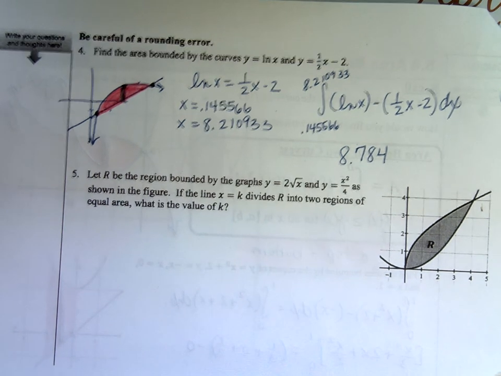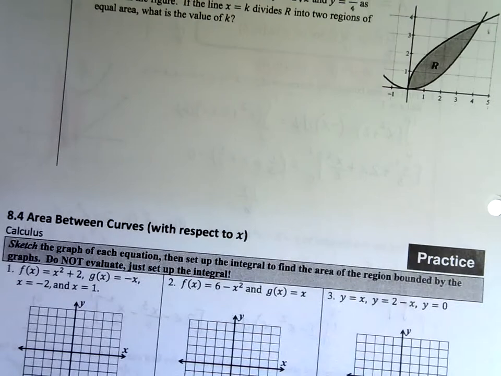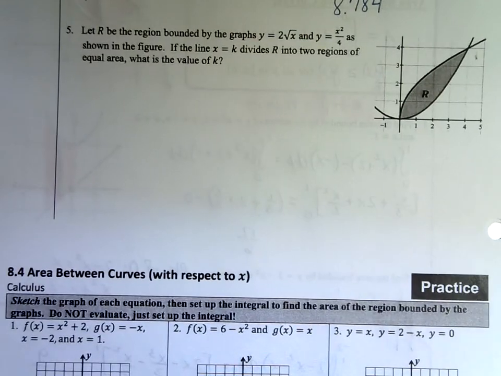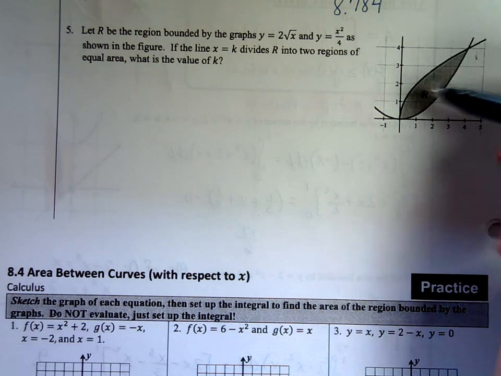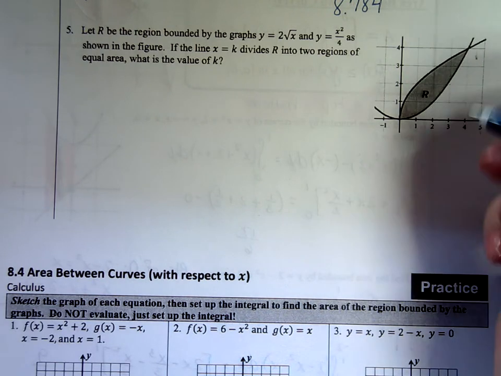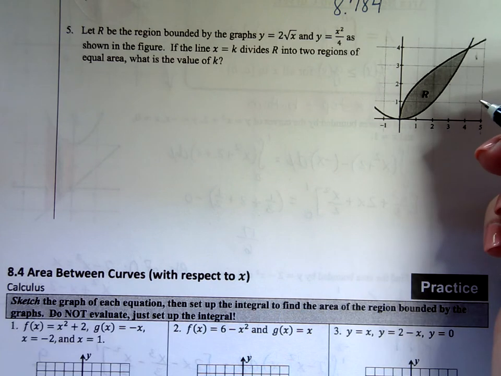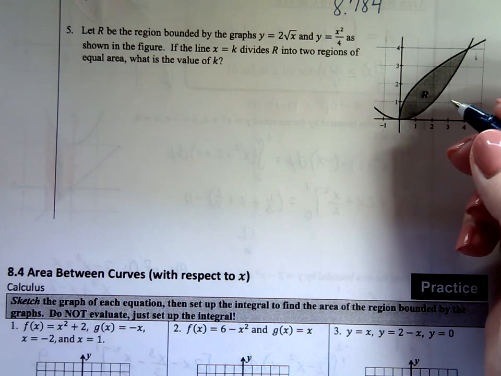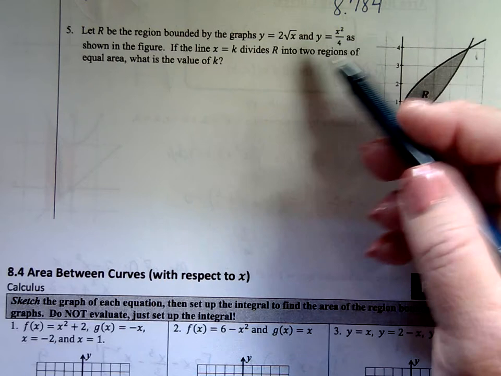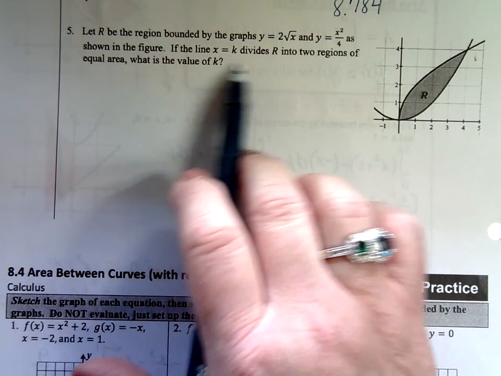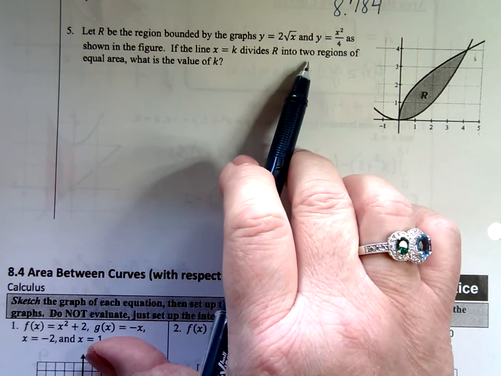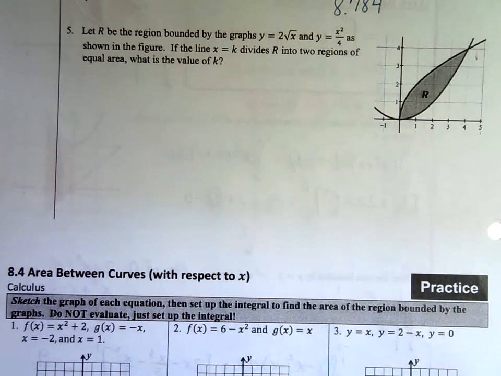Now here's the doozy of the day. The doozy of the day is this next guy, number 5. Number 5 says, all right, let this be the region, and it's bounded by 2 square roots of x and x squared over 4, as shown in the figure. If the line y equals k divides the region into 2 regions of equal area, what's the value of k?